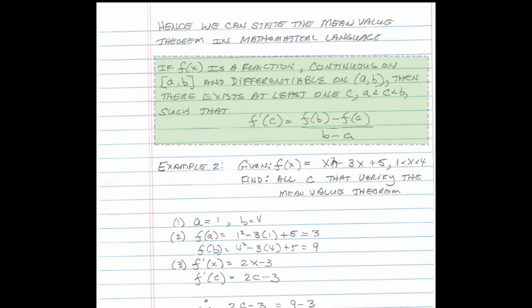Example 2, f of x is x squared minus 3x plus 5. And we're looking at it from 1 to 4. And we want to find all c that verify the mean value theorem between these 2 points. In other words, we want any answer between 1 and 4. If we get an answer bigger than 4, we're not going to use it. If we get an answer less than 1, we're not going to use it. Only answers that are between 1 and 4.